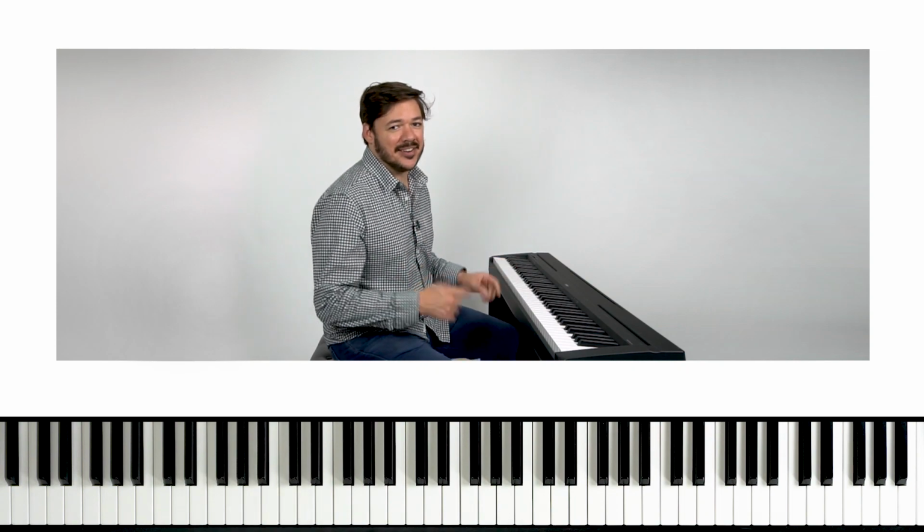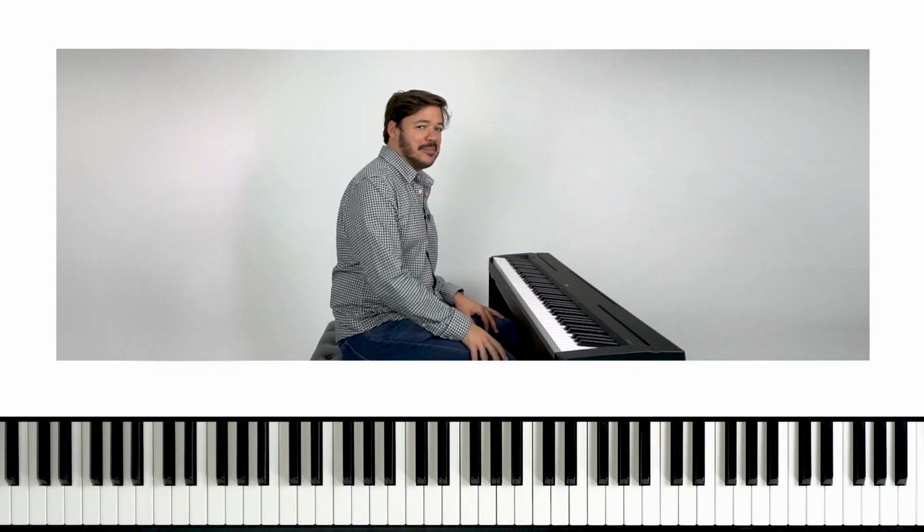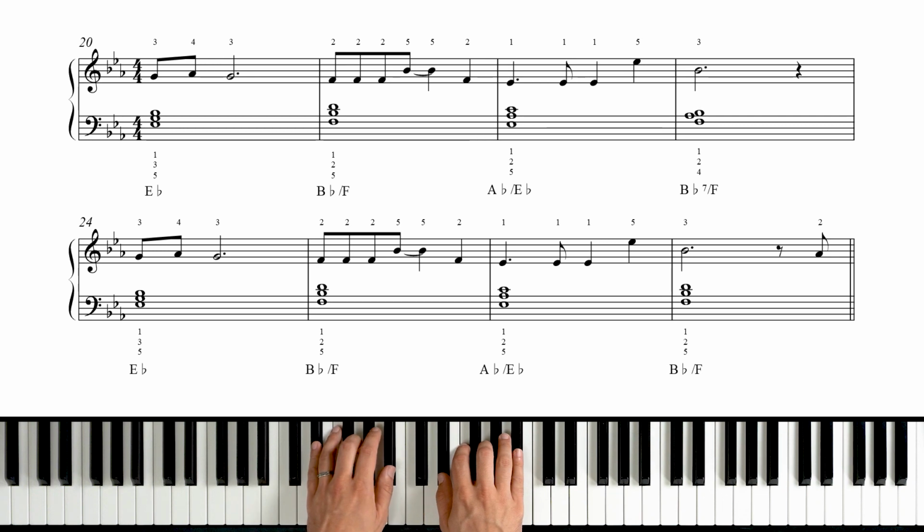Let's go to hands together now. Slow speed to start, then full tempo. 1, 2, set, go.